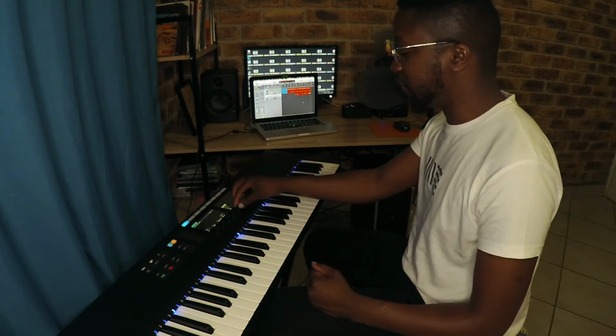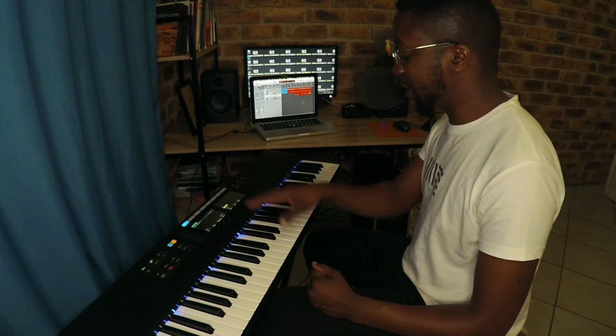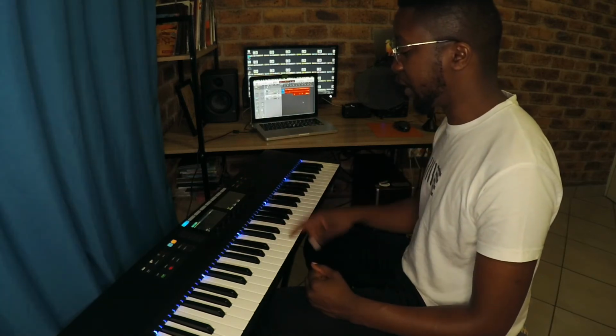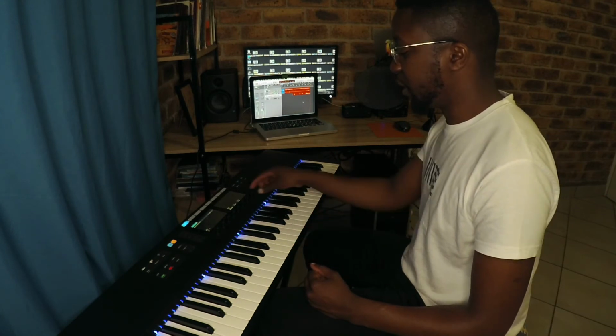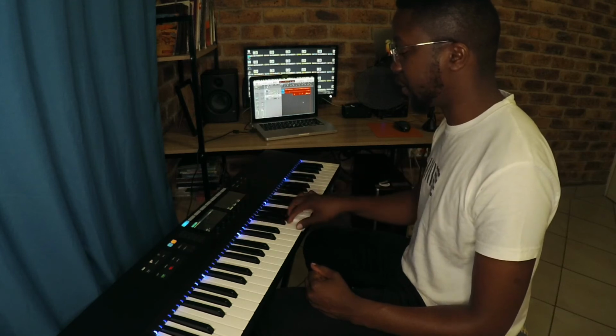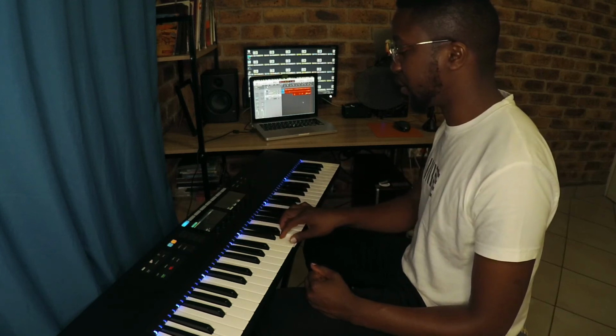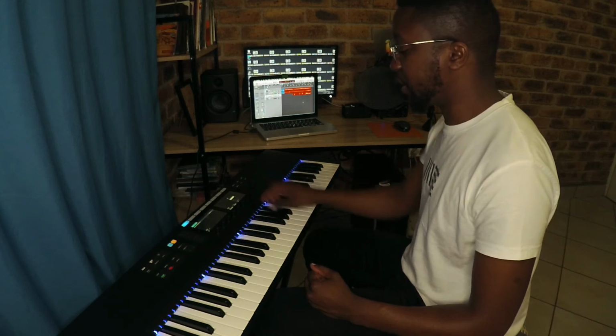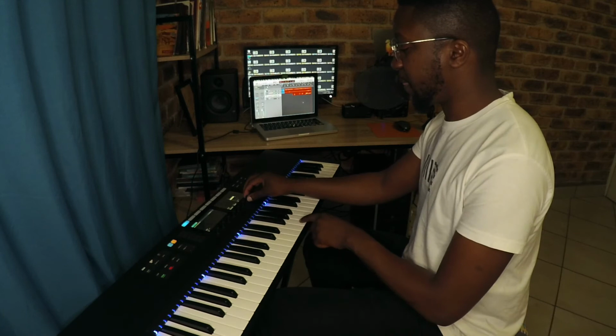You can also go further and make your keyboard harmonize, or it can play chords for you. And you can select the type of chord set that you want, and also the position where the chord is played. Very, very cool.